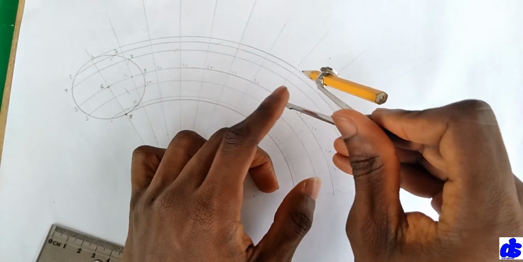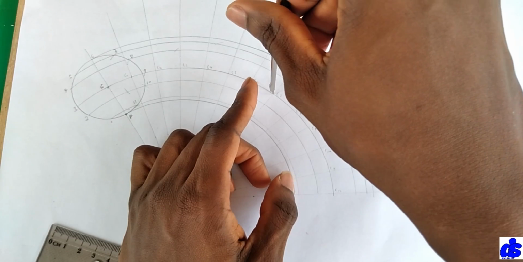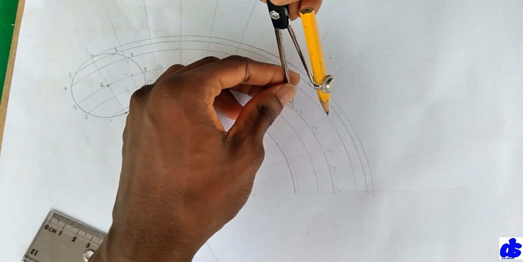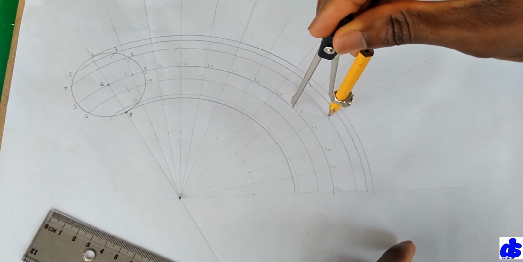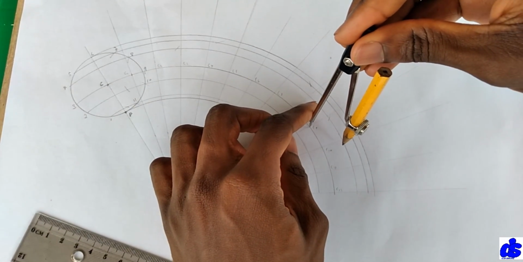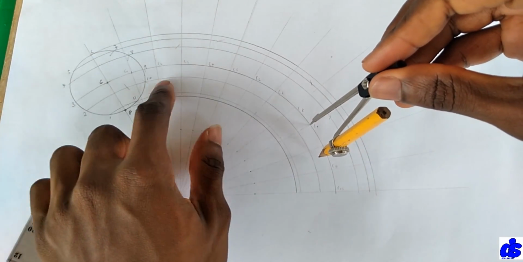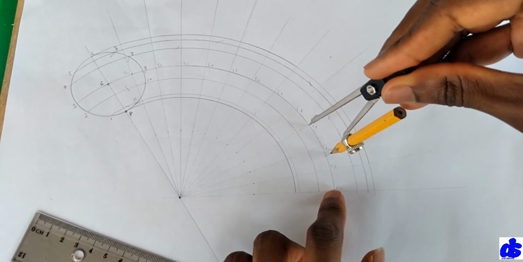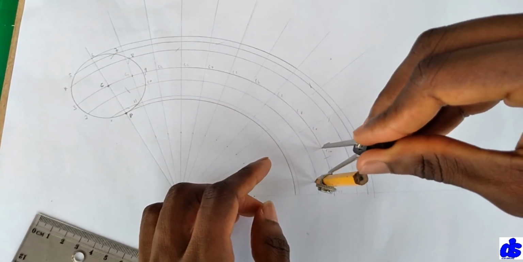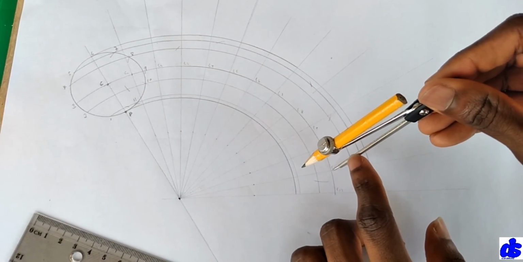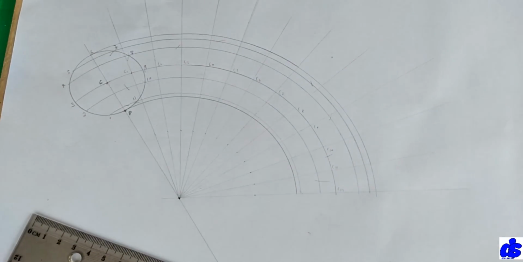Inscribe an arc. 7, 8, 9, 10, 11, then finally 12.